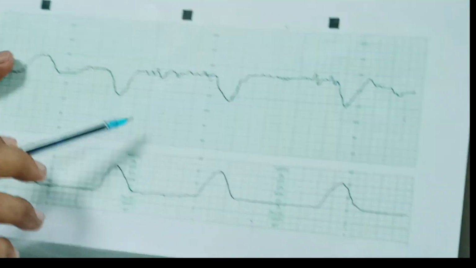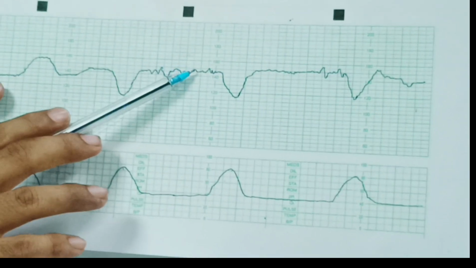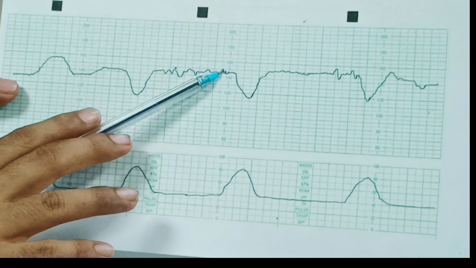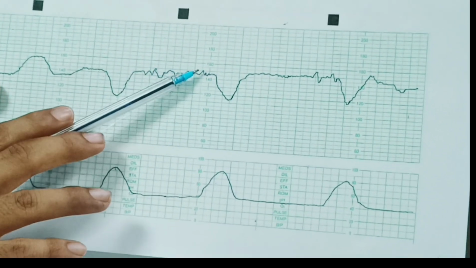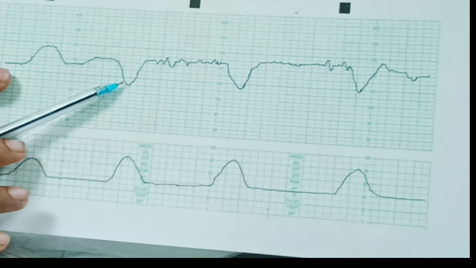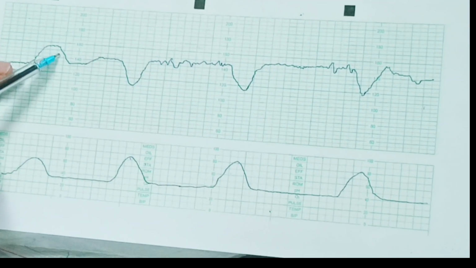Coming to this stretch, when you get this stretch, you comment that this is a cardiotocogram showing a baseline fetal heart rate of 150 beats per minute, variability of 5 to 10 beats per minute. These two are reassuring. Now there are decelerations. There are 3 decelerations which are obvious and 1 acceleration.